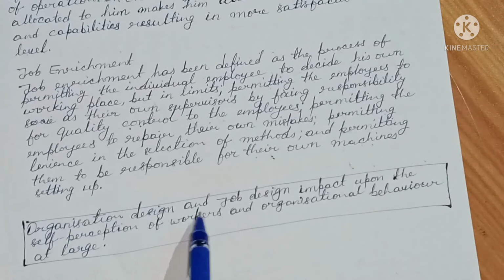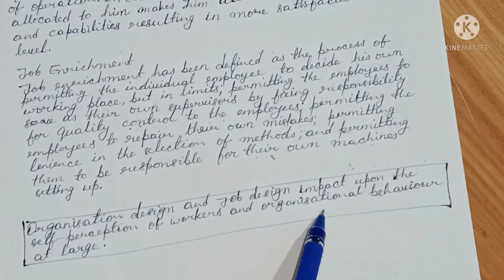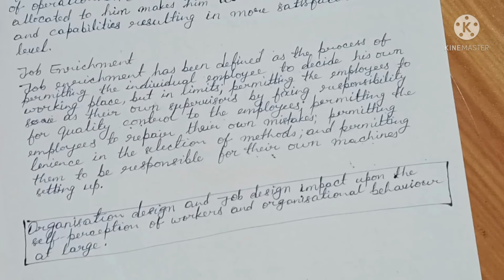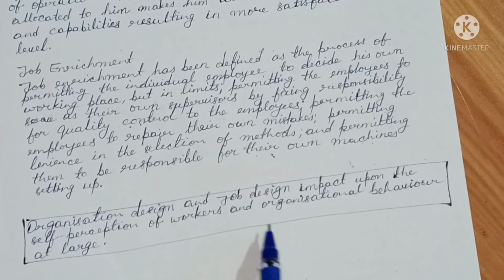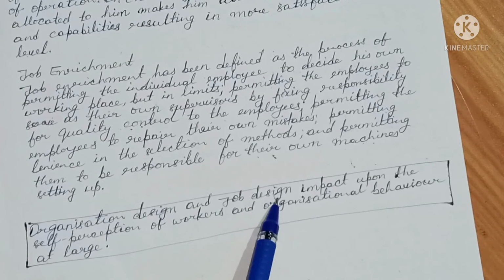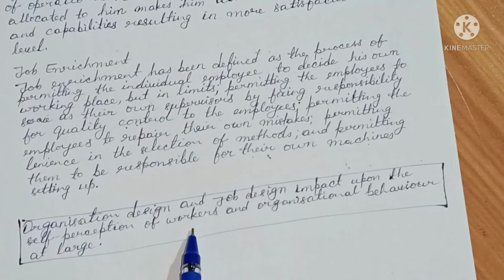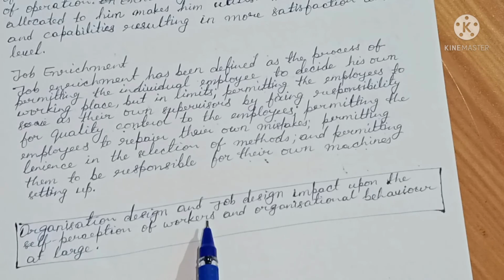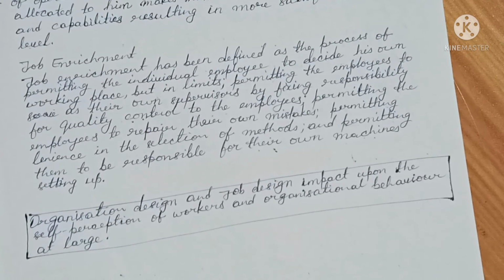So organization design and job design impact upon the self-perception of workers and organizational behavior at large. It means how the organization is designed and how the job is designed. These things impact the self-perception of the workers. If it is designed so that people can see themselves in a better position and can be satisfied, it will benefit the organization.